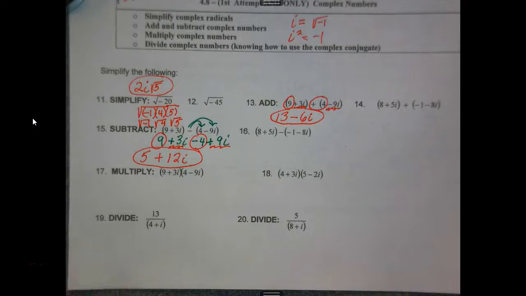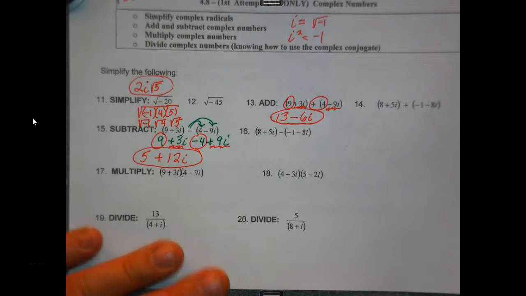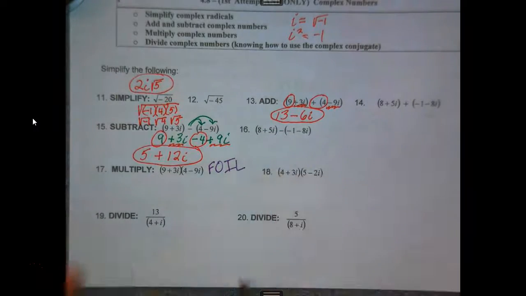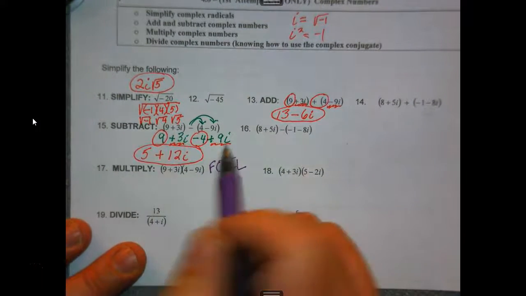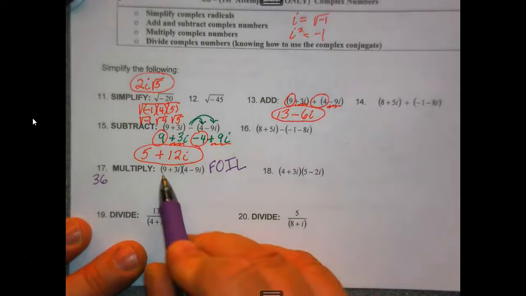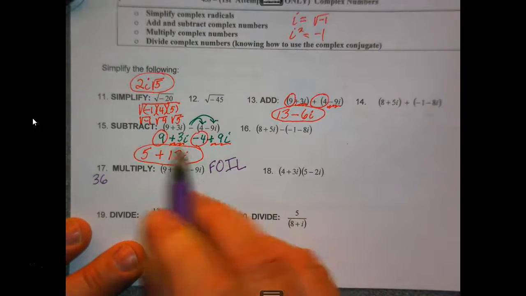All right, number 17, multiply. What do I get to do? Get into some funner stuff here. FOIL. First, 9 times 4 is 36. Outer, 9 times negative 9i.